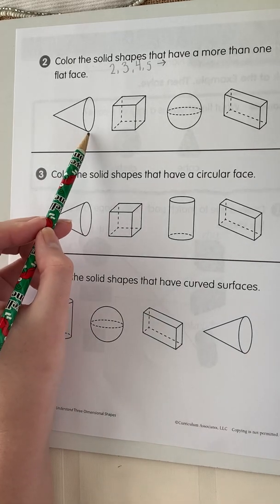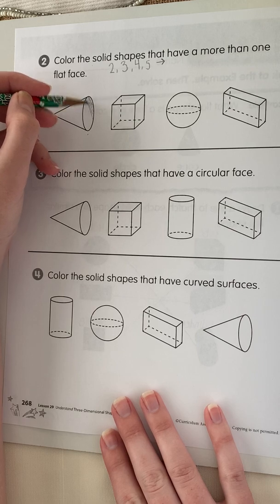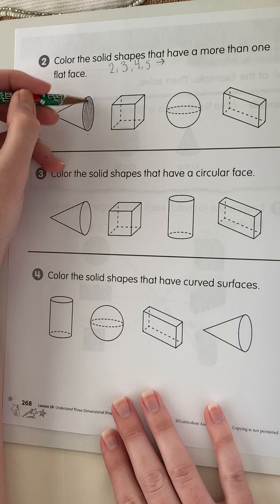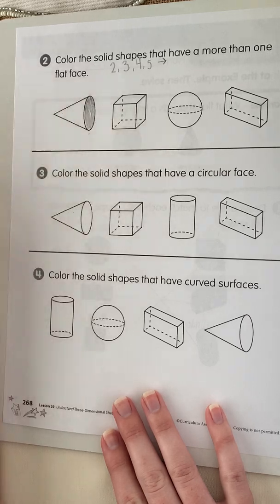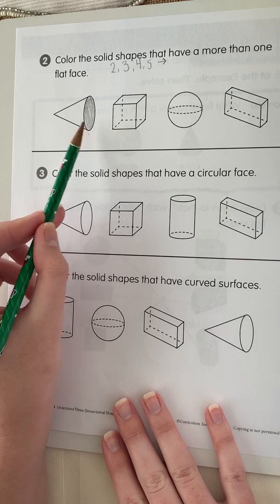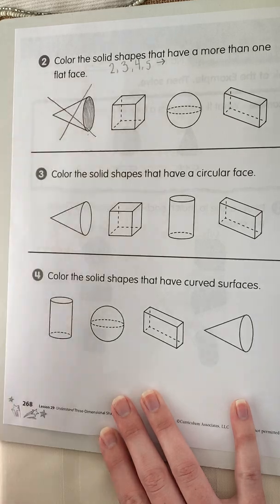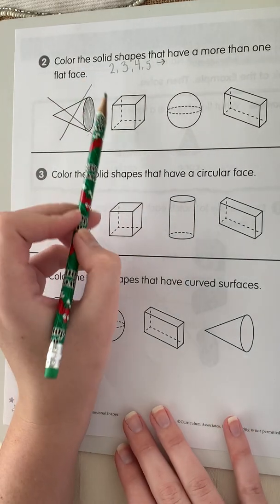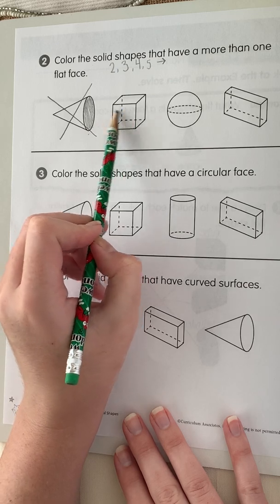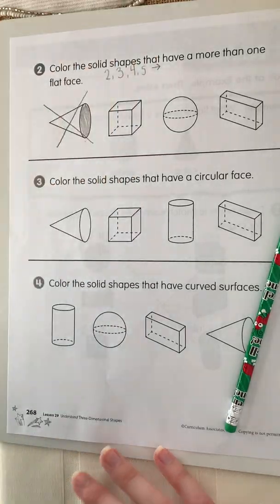So looking at a cone, it has one flat face, and that would be the bottom. For the purpose of this, I'm going to just shade or color in the flat face. Because this only has one flat face, I'm going to cross it out. Now, looking at the cube, each side of the cube would be a flat face.